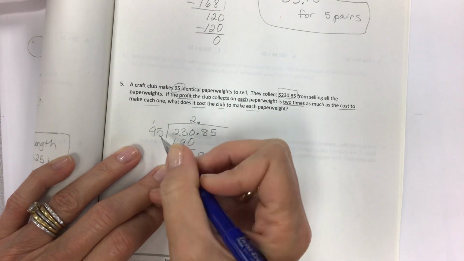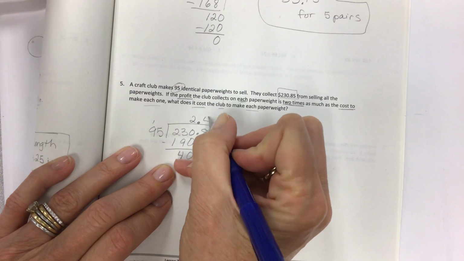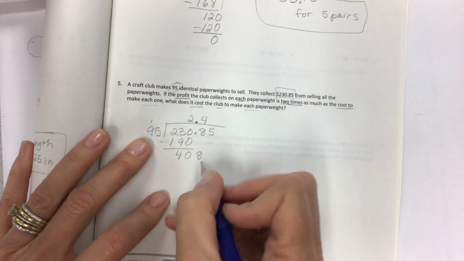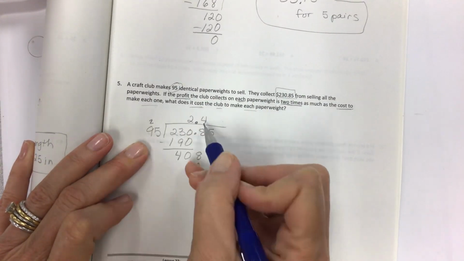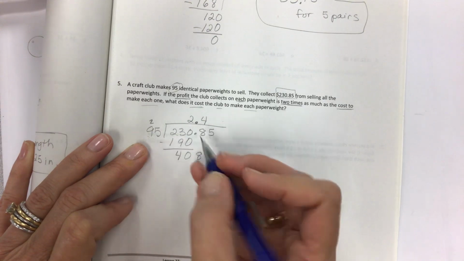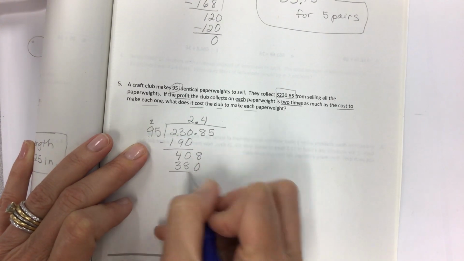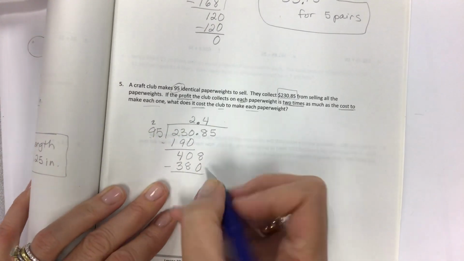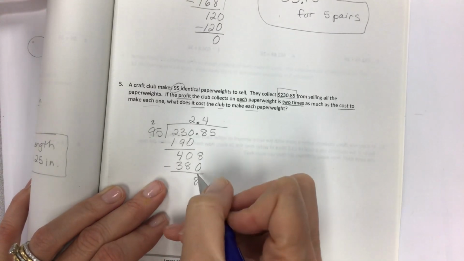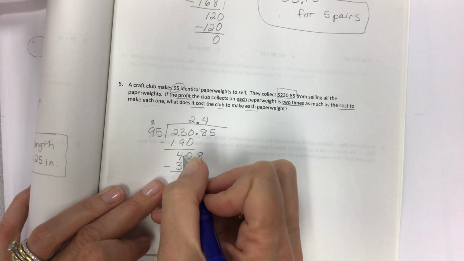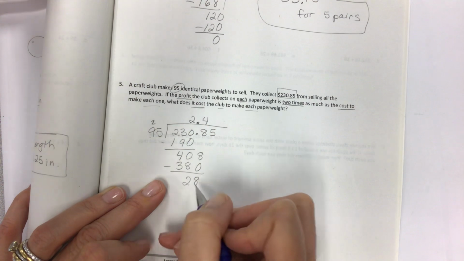And again, if I had 100, I would guess about 400. 4 times 5 is 20. Use a 2. 4 times 9 is 36, 37, 38. Now I have 408. So 8 minus 0, and then 38, the difference between 38 and 40 is 2.